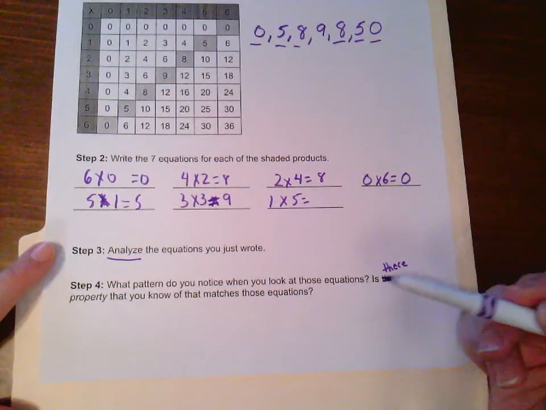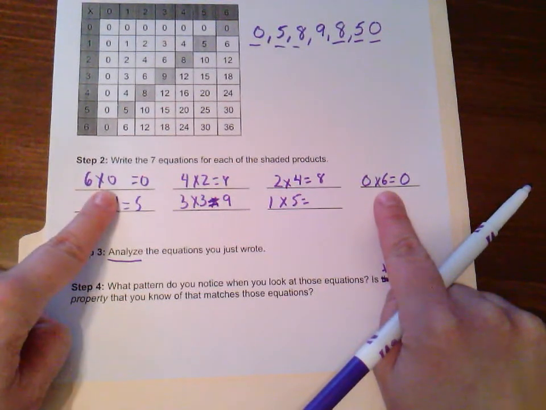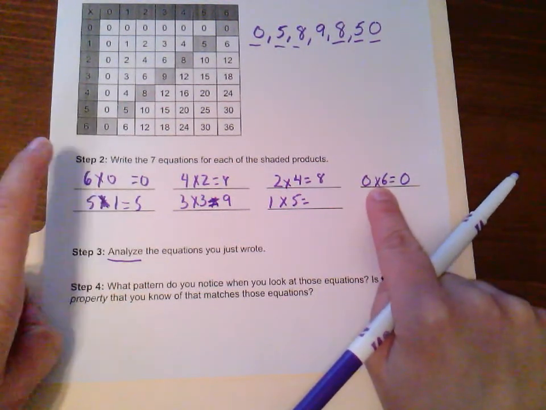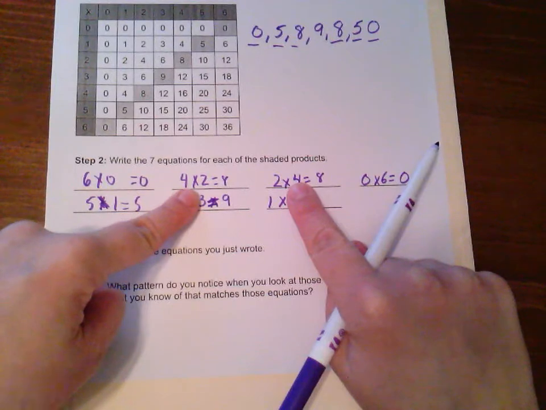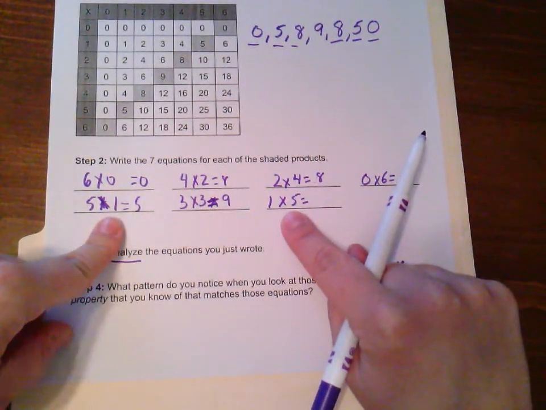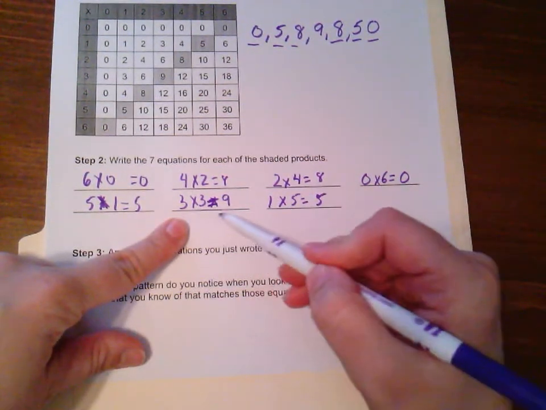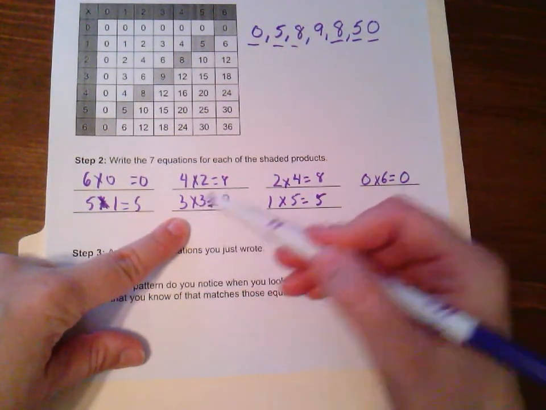Okay, what I'm noticing here is in these two equations, I have 6 times 0 and 0 times 6. Then over here, I've got 4 times 2 and then 2 times 4. Here I have 1 times 5 and 5 times 1. In this case, 3 times 3, no matter what I do, would be the same equation.